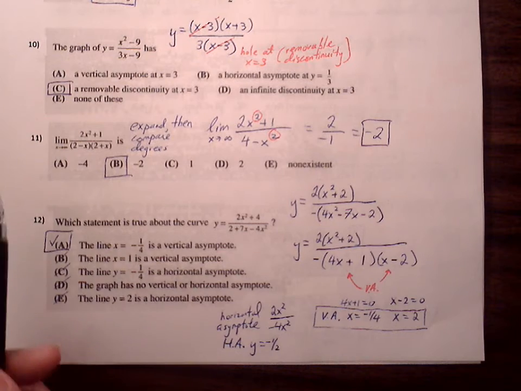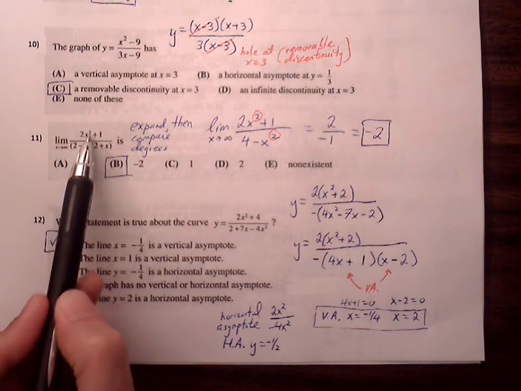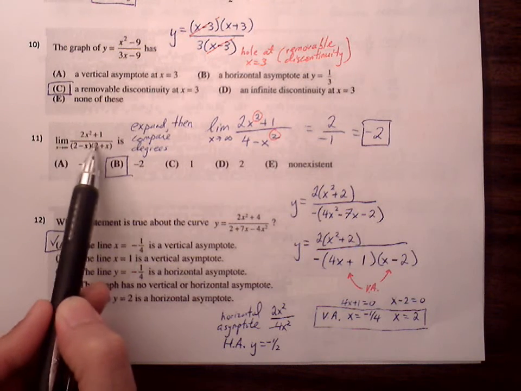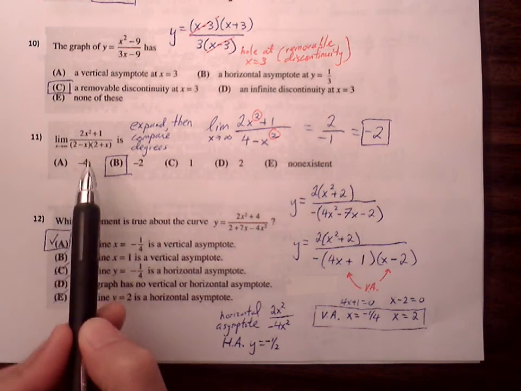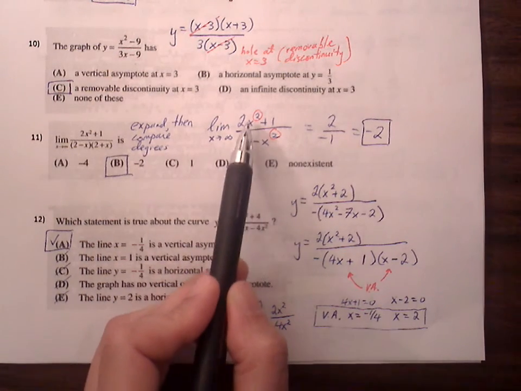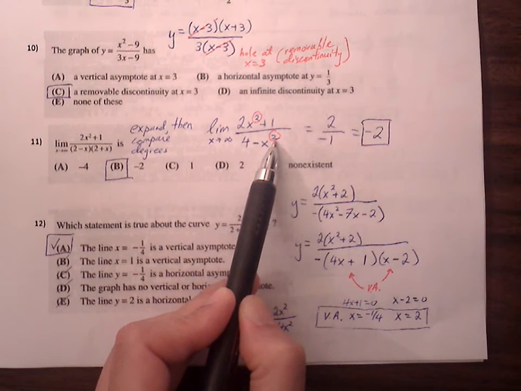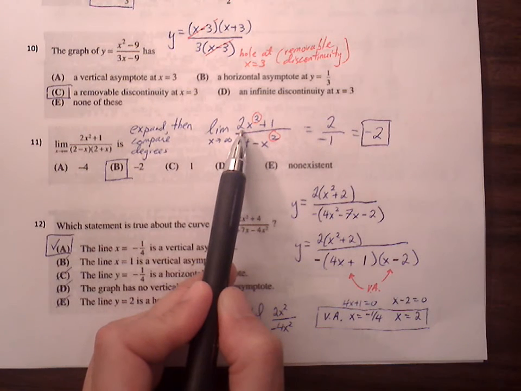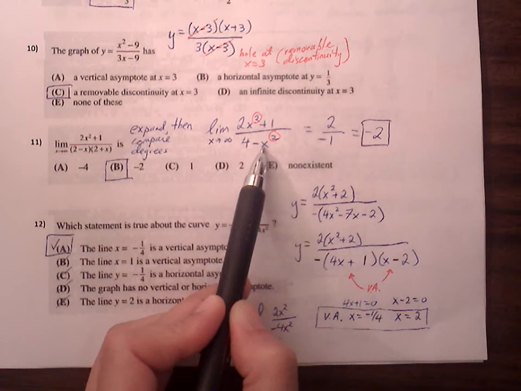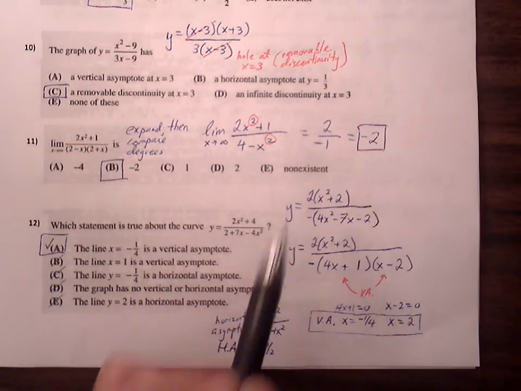Right, for number 11, limit as x approaches infinity here. So let's compare degrees, but before we compare degrees, let's expand so we can actually compare apples to apples there. So if I expand the denominator, I get 4 minus x squared. Now I clearly see that my degrees match. If my degrees match, I know that there is a horizontal asymptote which exists at the ratio of the coefficients. So 2 is the coefficient of the numerator. Negative 1 is the coefficient of the denominator, so 2 over negative 1 is negative 2.